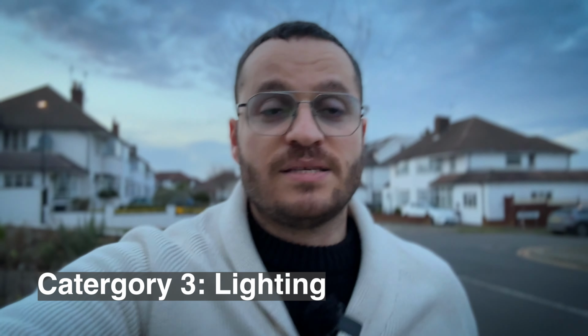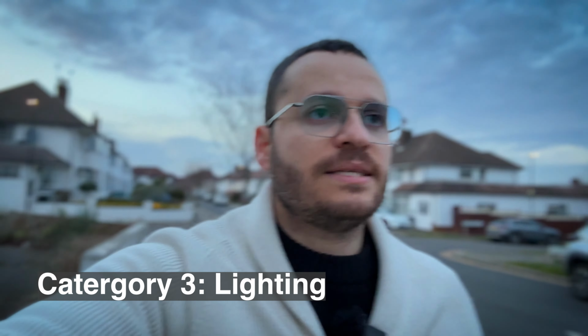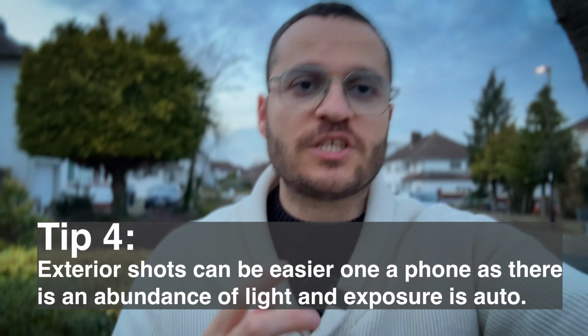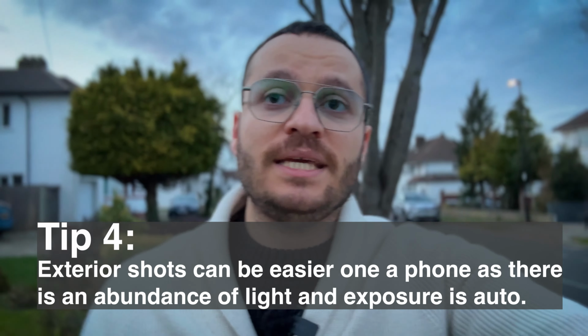And the third tip that I'm going to give you is about lighting. You're either shooting outside, like I am today because it's a lovely day, so I thought I'd come outside. Outside there's an abundance of light, and phones are actually really good at auto exposing the shot. So if you have somewhere with a decent backdrop, even a park, or do a walk like I'm doing now, then you're good outside, you'll be fine.